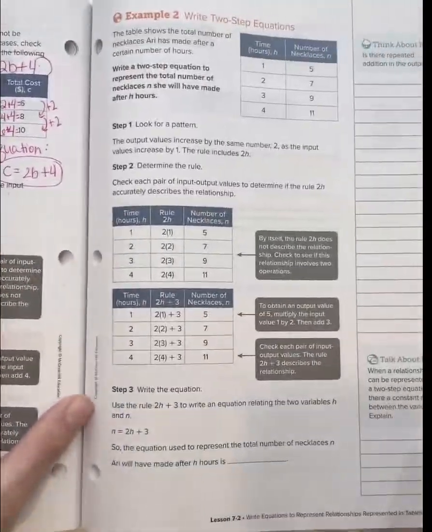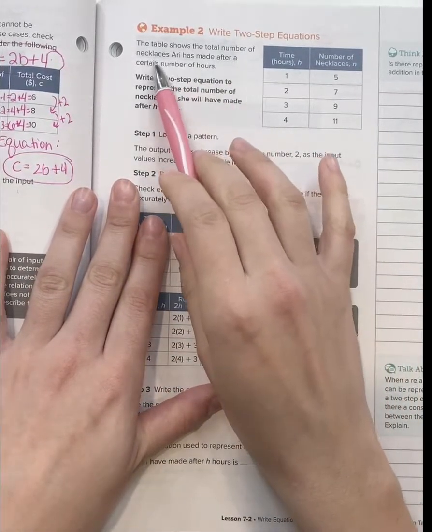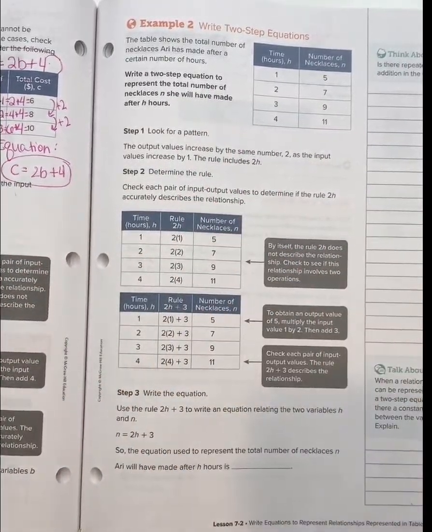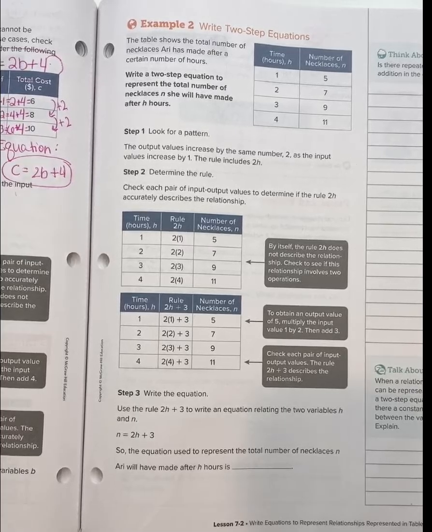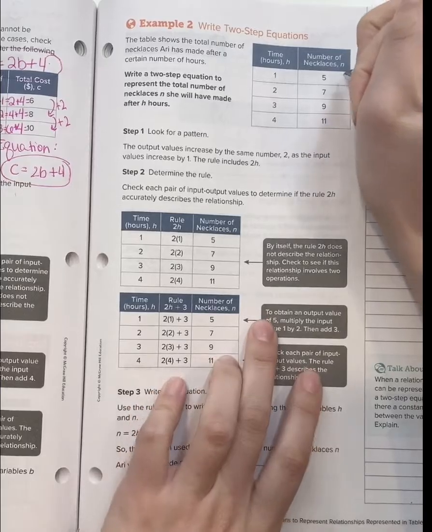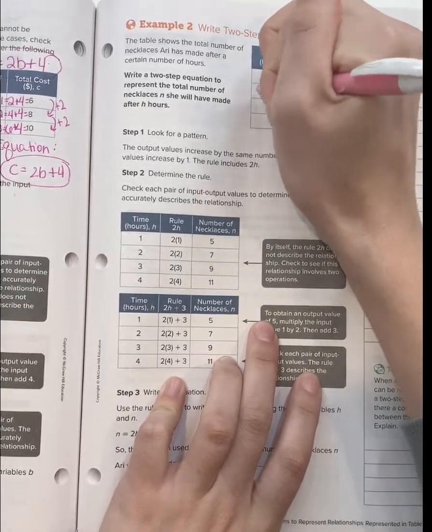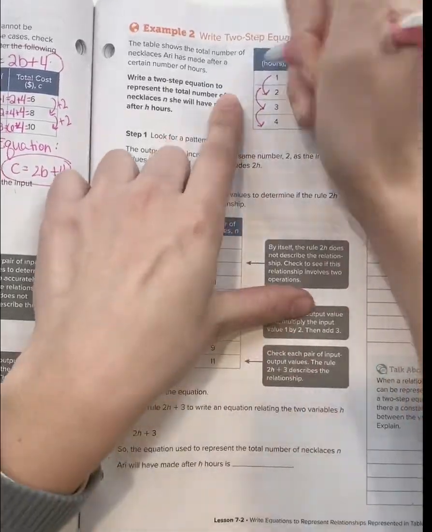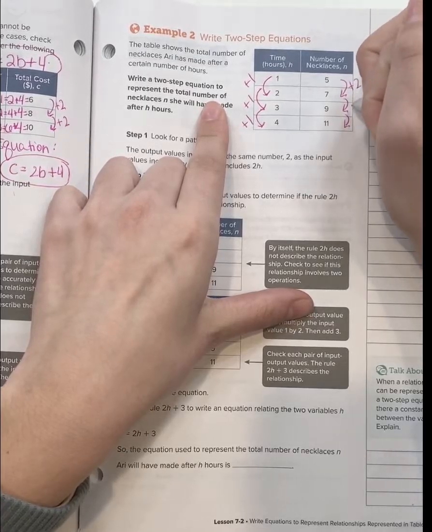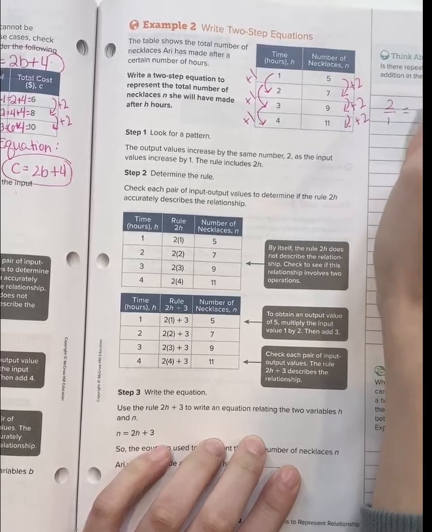Okay, so now we're going to do example 2 on the top of page 409. The table shows the total number of necklaces Ari has made after a certain number of hours. Write a two-step equation to represent the total number of necklaces N she will have made after H hours. So again, same first step, find the change in the output values over the change in the input values. So these all go up by 1. These all go up by 2. So then we have 2 over 1 is 2.